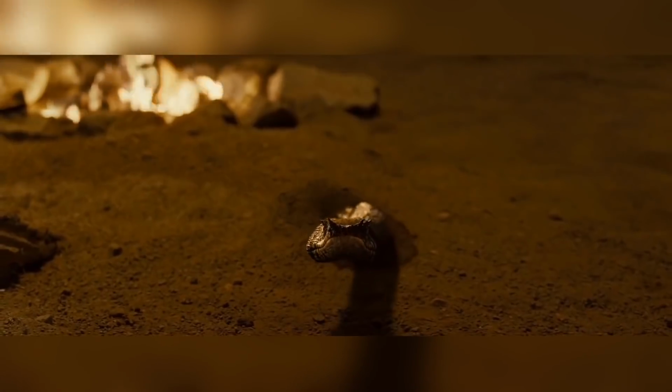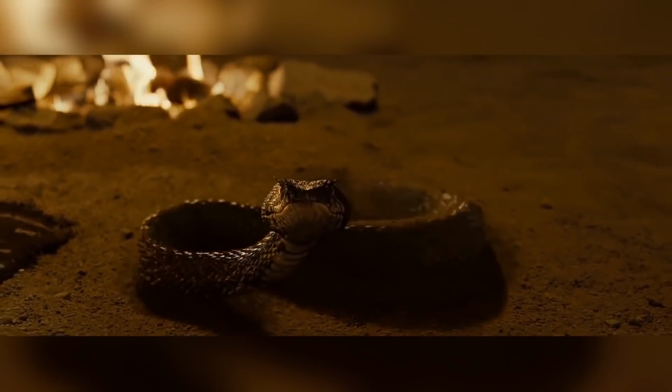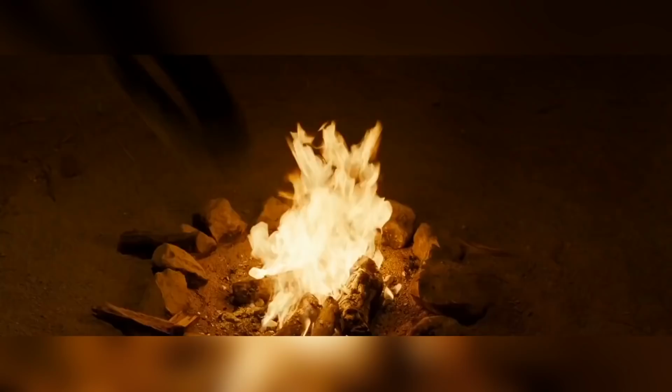Framestore had to do a vast amount of research before deciding on the type of snake they were going to create. And yes, all the vipers in the film are CG. They made the scales hard and defined. This was to give the snakes a more armored and aggressive feel.